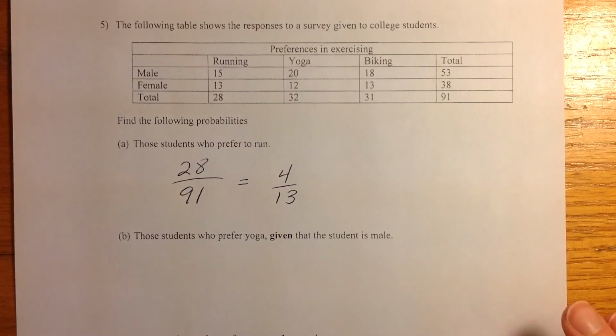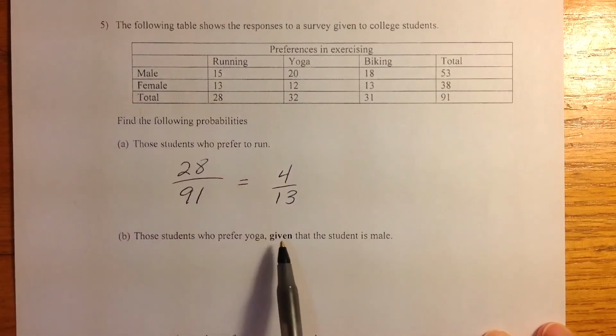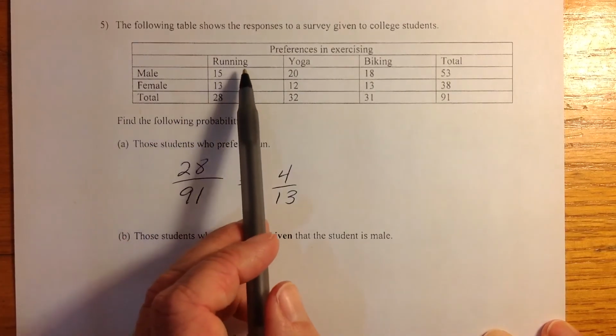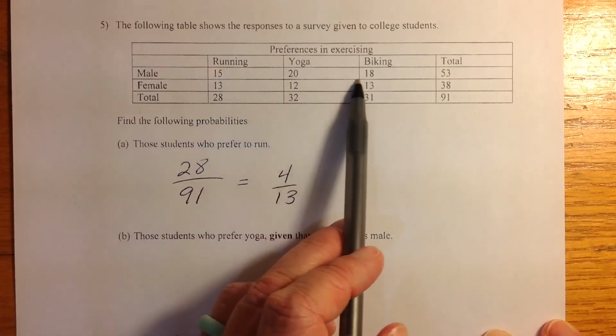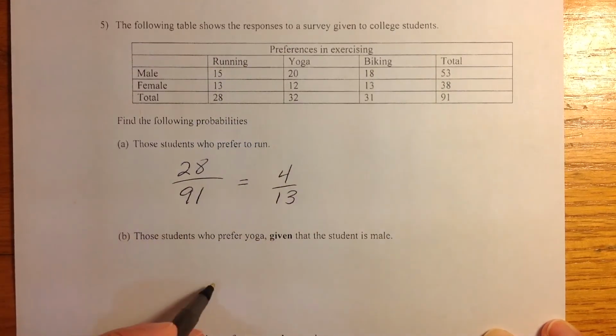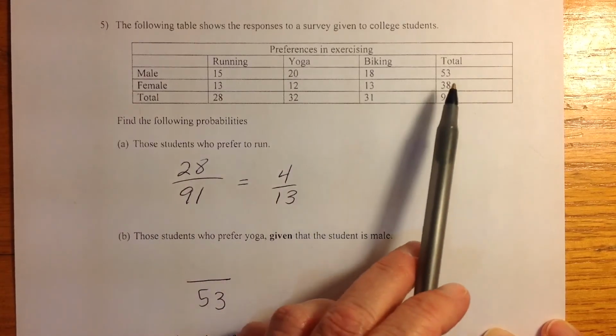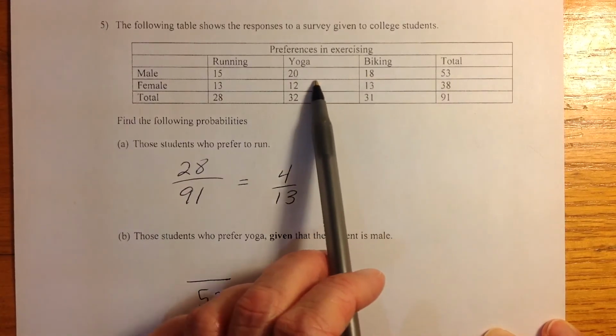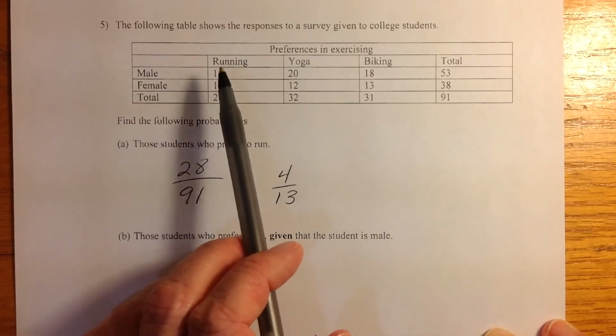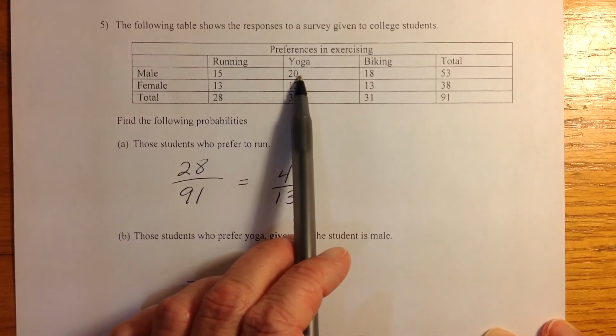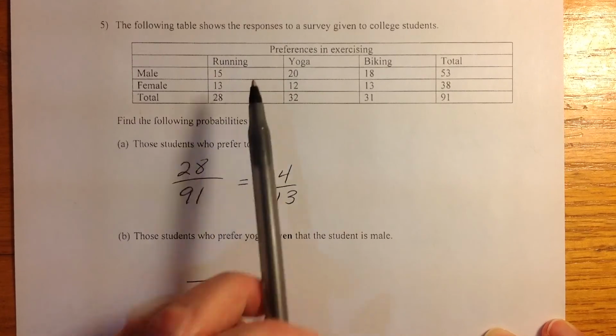How about those who prefer yoga given that the student is male? Well, I'm only allowed to look at the males now because that's what this idea of given tells me. So I'm only allowed to look at these 53 people. So my denominator is 53 because I can only consider the males. Now, of the males, the numerator number is those that prefer yoga. So there's 20 that prefer yoga given that they're in the male category.